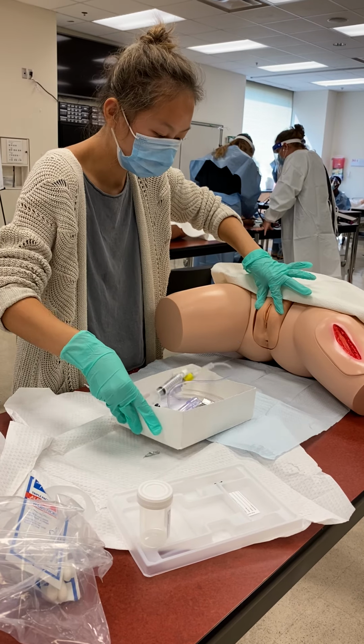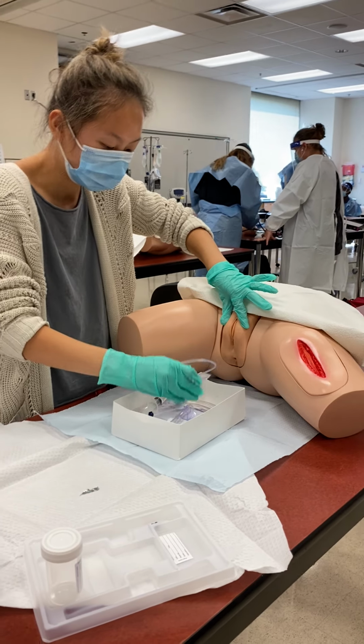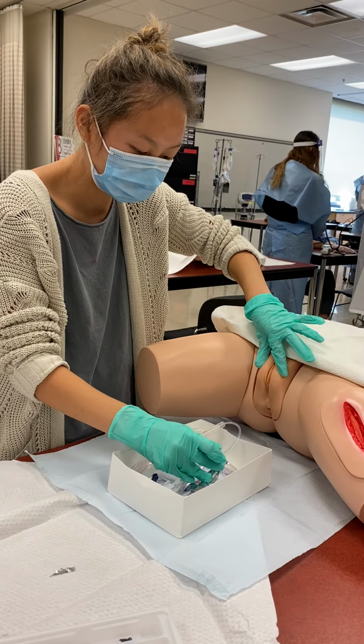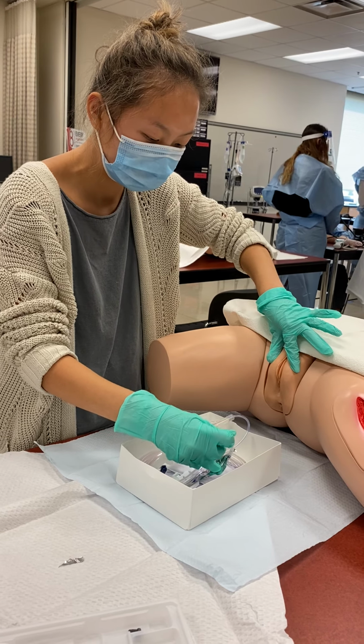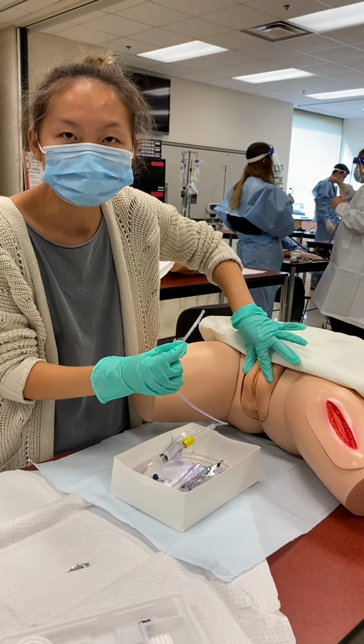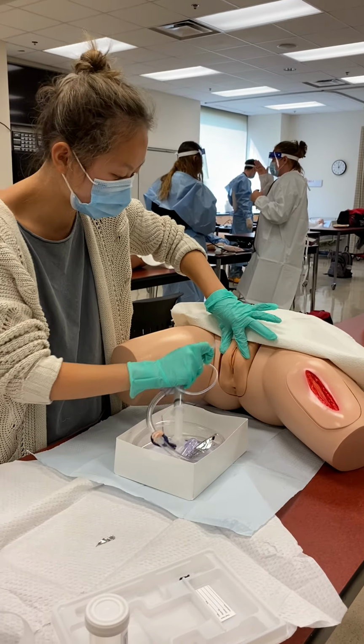So we want to make sure this kit is close to our working reach, and so we can take this tip out of the lube now. And so I want to tell the patient to take in a deep breath because they might feel a little bit of pressure while we insert this.